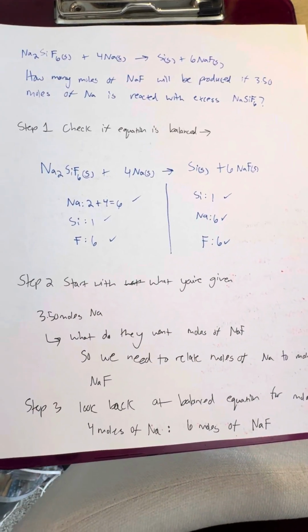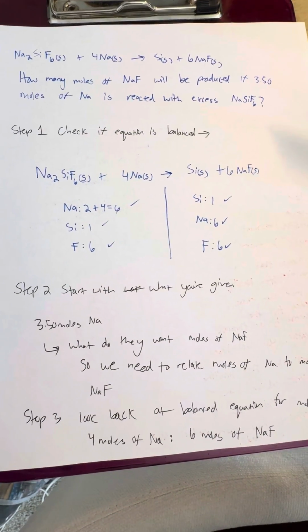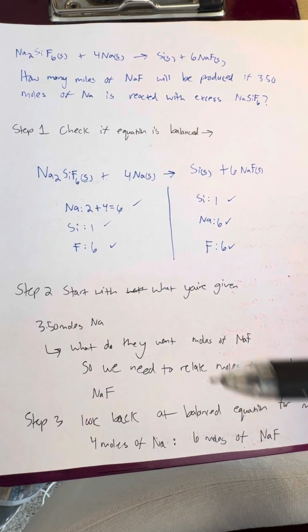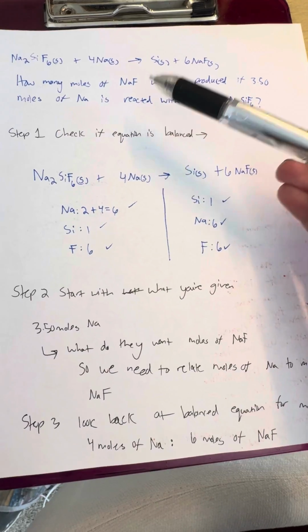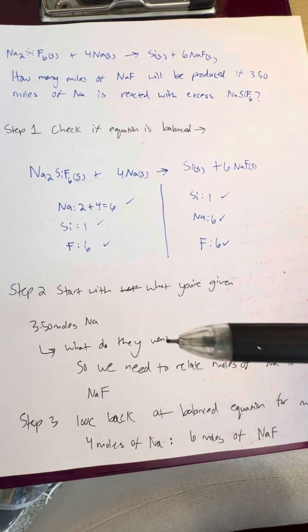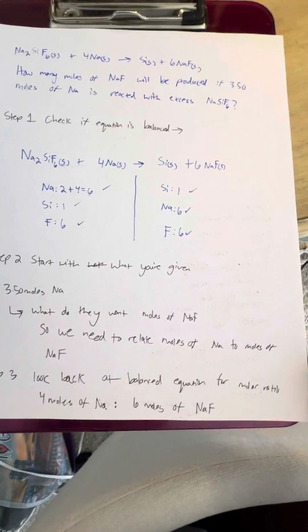And after you do that, you start with what they give you from the question stem. So they give you 3.5 moles of sodium to start off with. And we know that our goal is to get to moles of sodium fluoride. So given that we have balanced everything and we know what we're given and where we want to go, we can then set up our molar ratios.